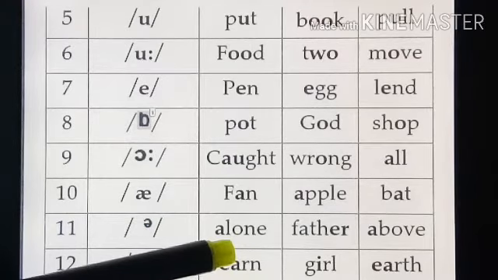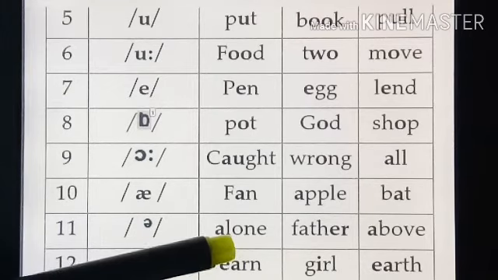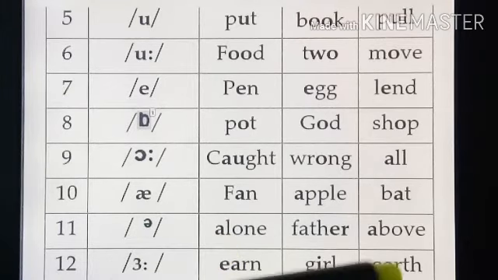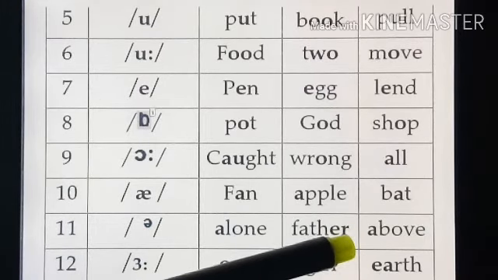This is neither of the other two sounds. Next, it is given in the final position: F-A-T-H-E-R, father. In final R we find this sound in mother, sister, doctor.